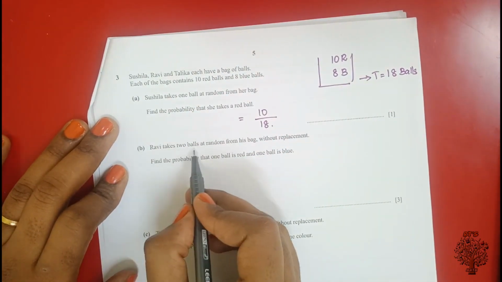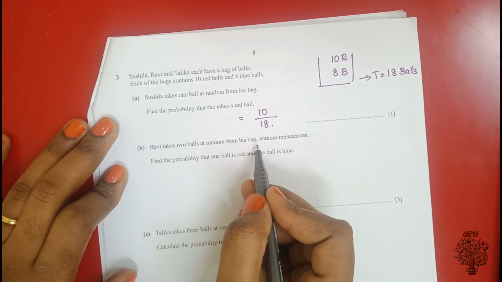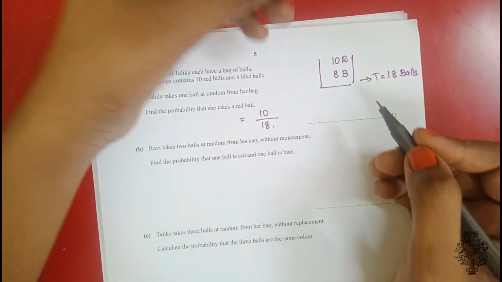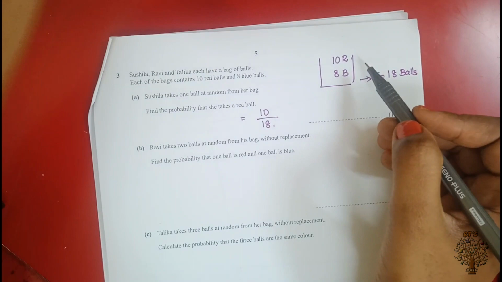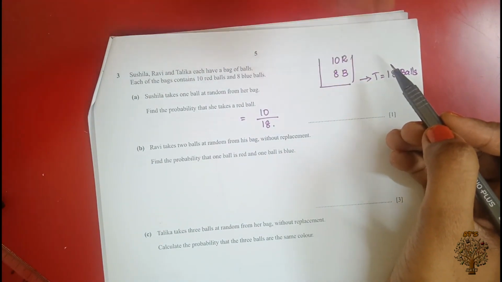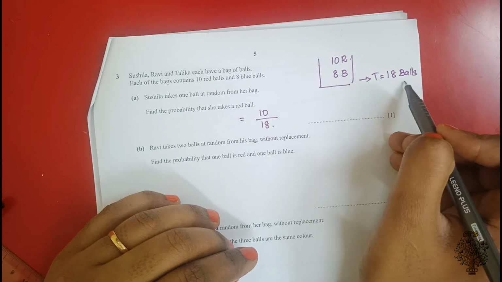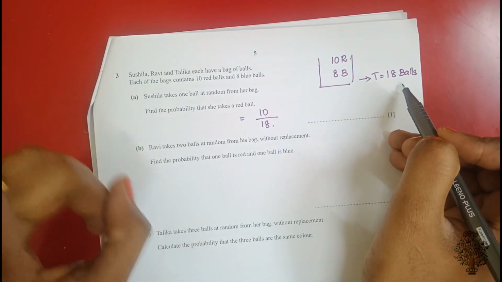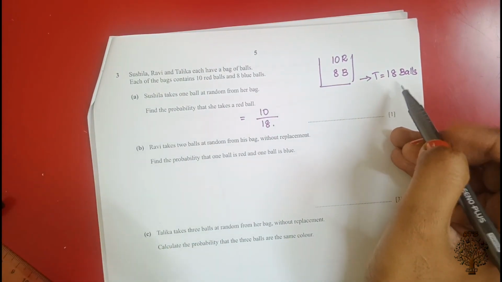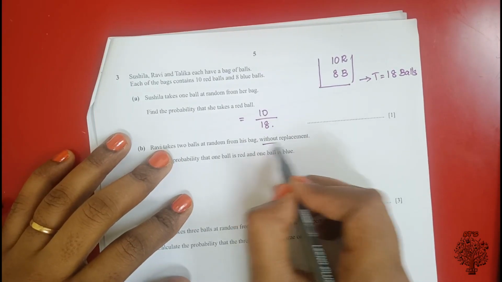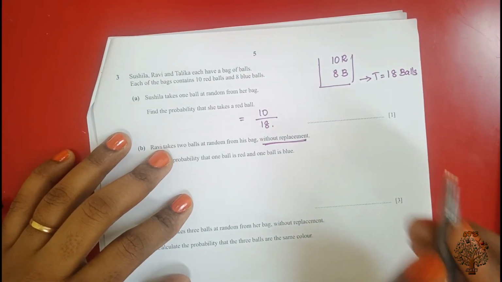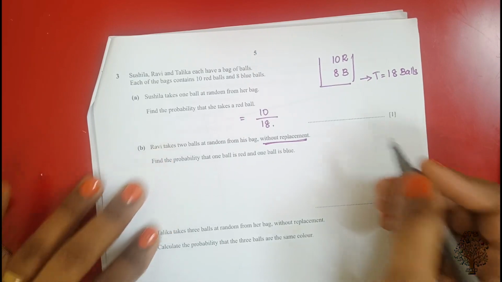Okay, now Ravi takes 2 balls at random from his bag without replacement. You can understand this question. Ravi is going to take 1 ball from here. He will take it and keep it in hand. So initially it will be 18 balls. Once the first pick is done, we will be having only 17 balls. You have to check this always, whether it is with replacement or without replacement.